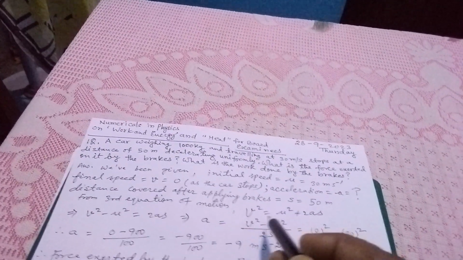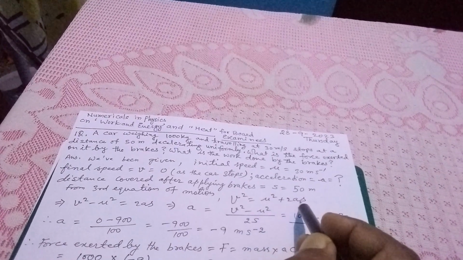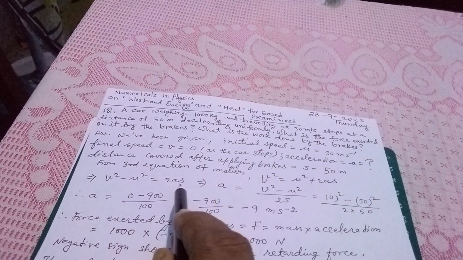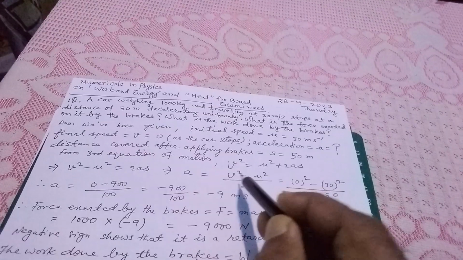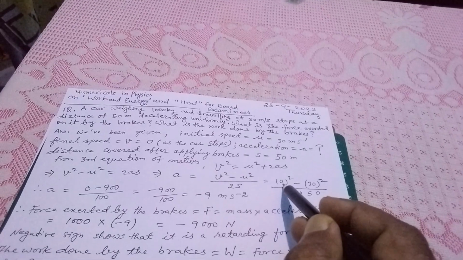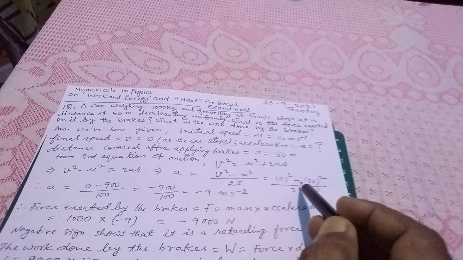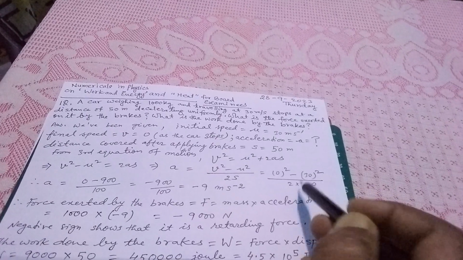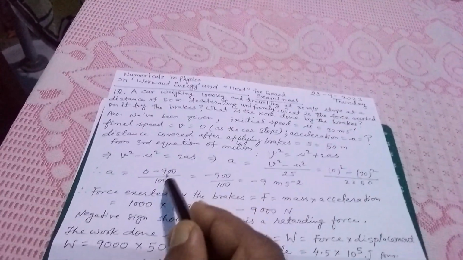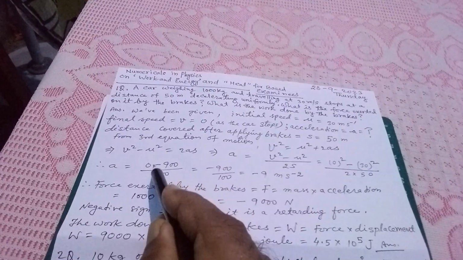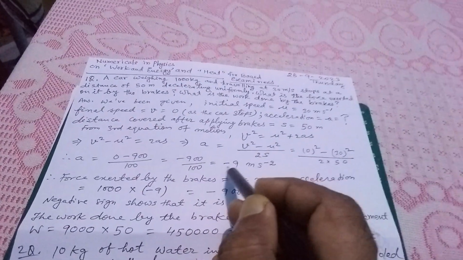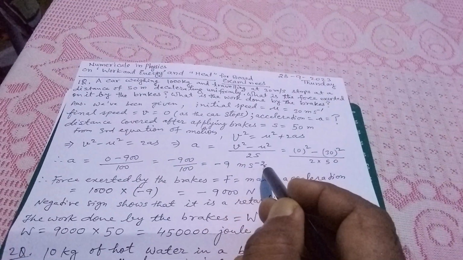Now from the third equation of motion we know v square equals u square plus 2as. This implies v square minus u square equals 2as, and this implies a equals v square minus u square by 2s. Here v, the final velocity, is 0, so 0 square minus 30 square by 2 into 50. So 0 square is 0 and 30 square is 900, by 100. 0 minus 900 is minus 900 by 100. The 0s cancel and that equals minus 9 meter per second square.